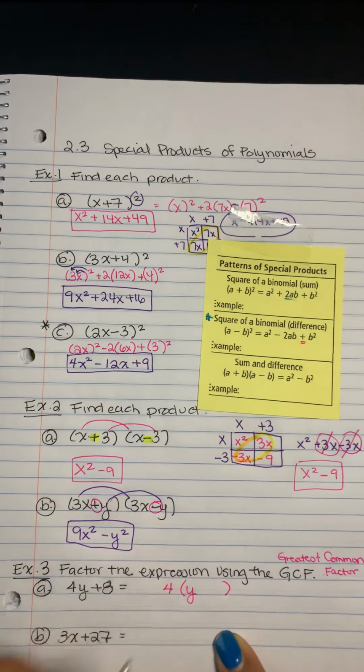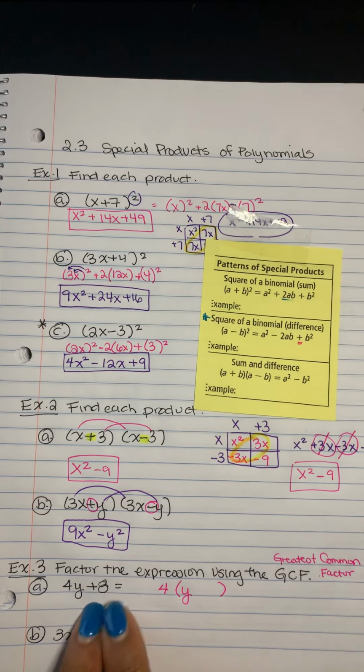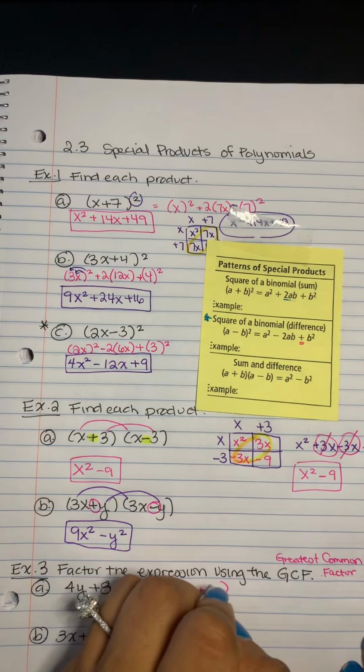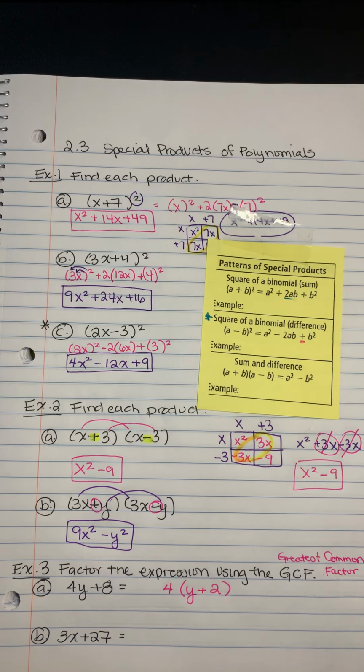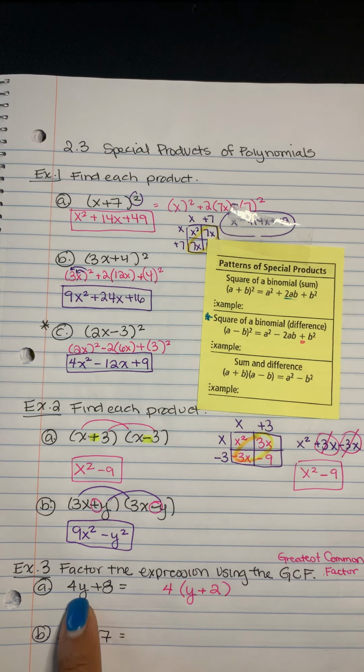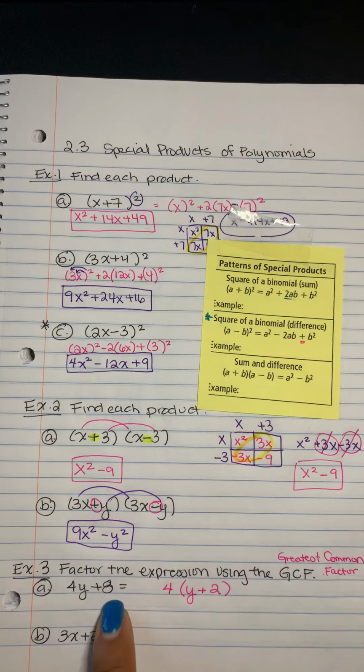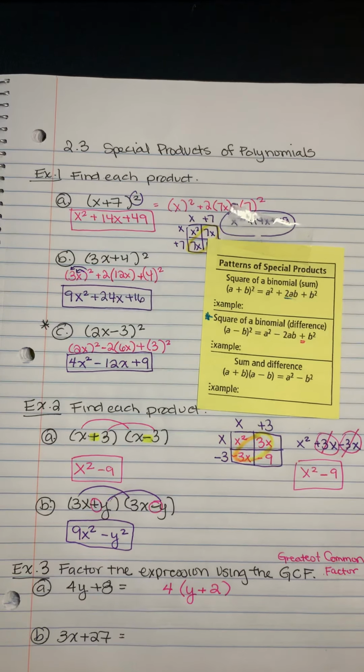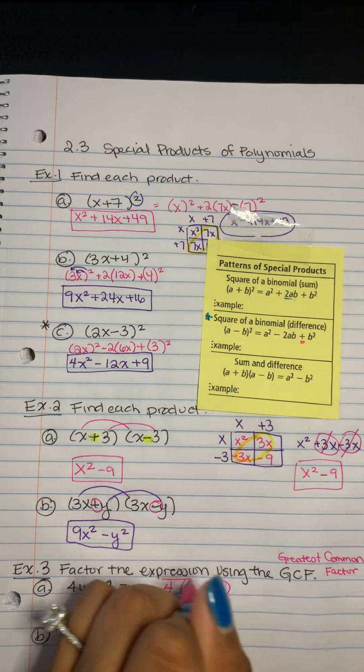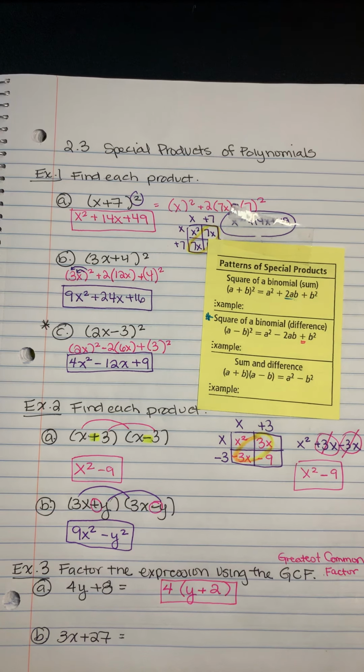We have a y here. How do I get from 4 to 8? That's a +2. You could double check your work and say 4 times y is 4y, 4 times 2 gives me +8. We're factoring out the expression using our greatest common factor. All right, fantastic.